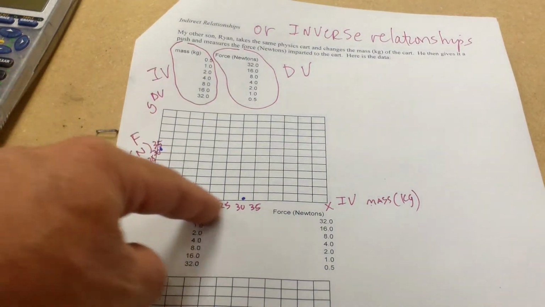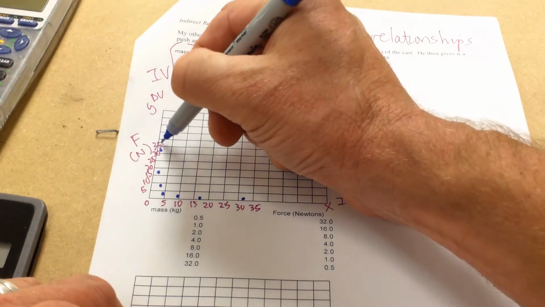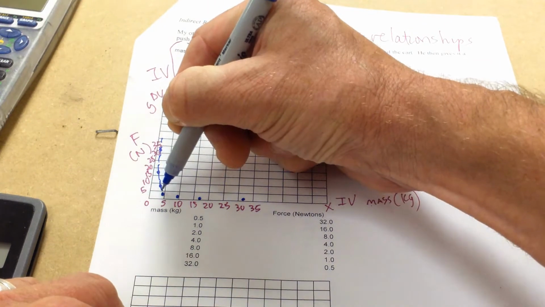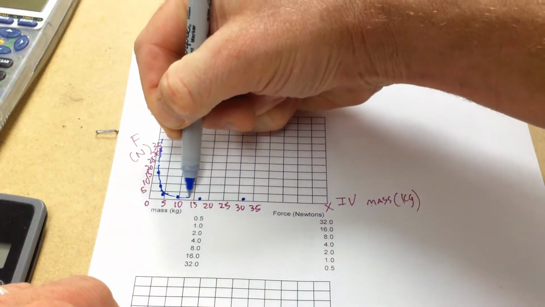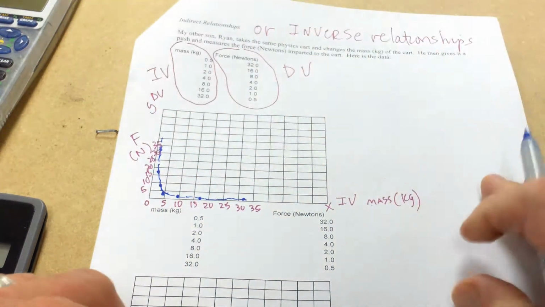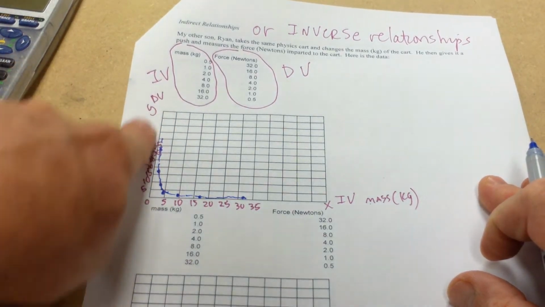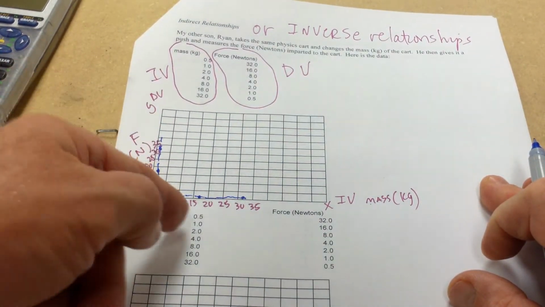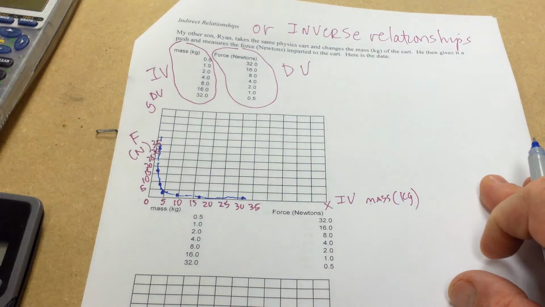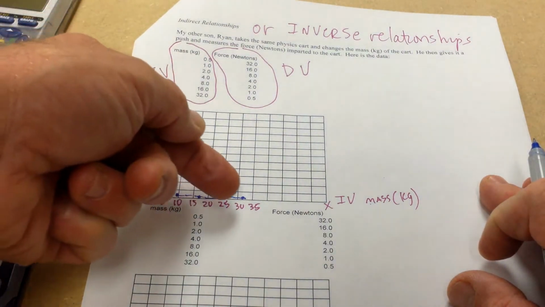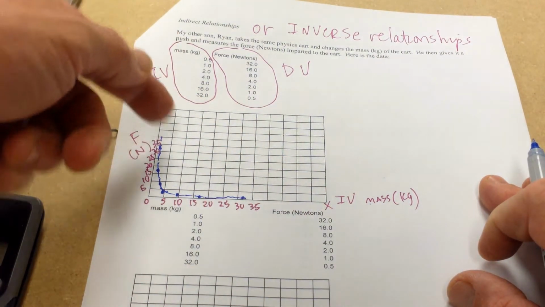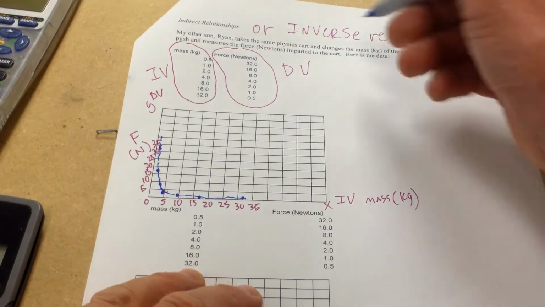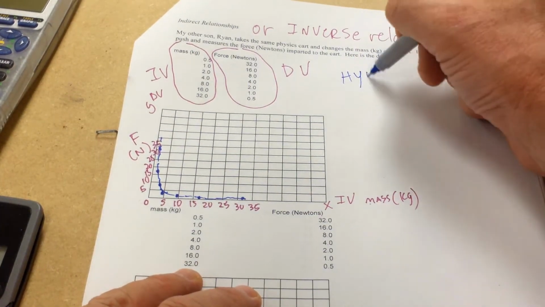Now, do you see you get this kind of shape that looks like this? And I'm just going to dot it here. And you see that it really rides asymptotically. It rides the y-axis and the x-axis. Do you know what that word means, asymptotically? It gets closer and closer, but it never really touches. And that's true with the y and the x. This is what's called a hyperbola.